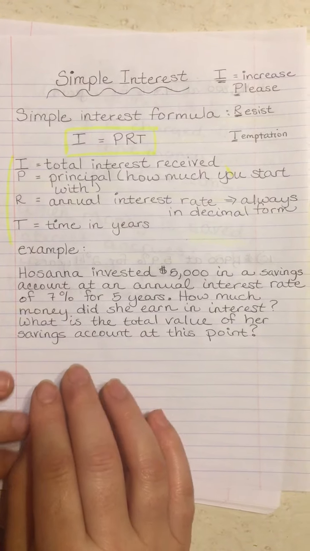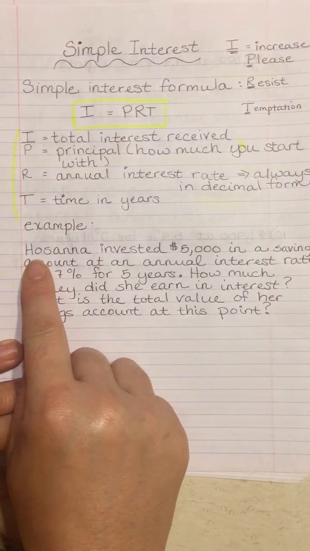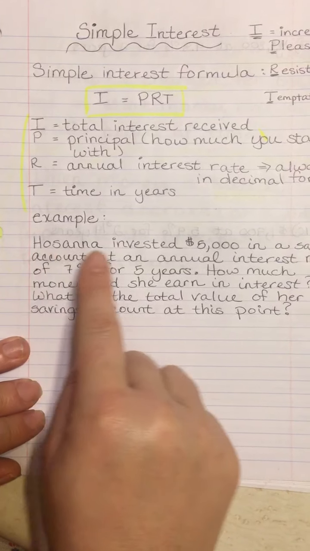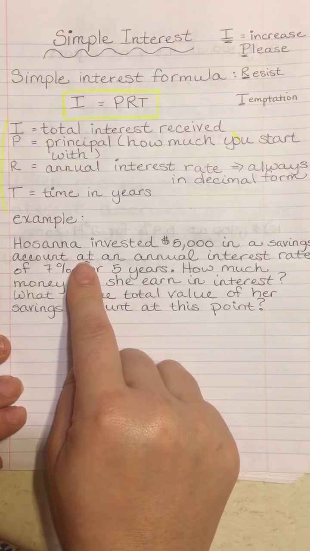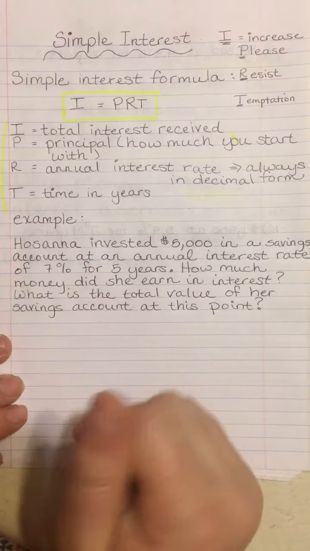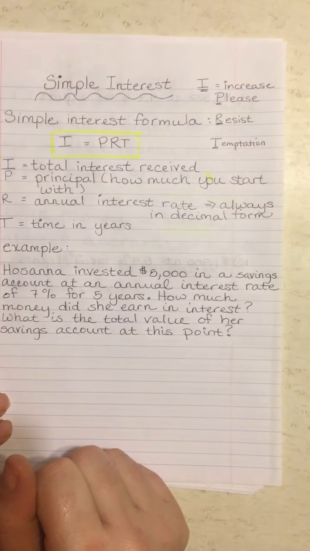So let me give you an example, and I'm going to use my daughter for an example. Her name is Hosanna. Hosanna invested $5,000 in a savings account. Basically we gave her $5,000 and we wanted her to put it into a savings account.